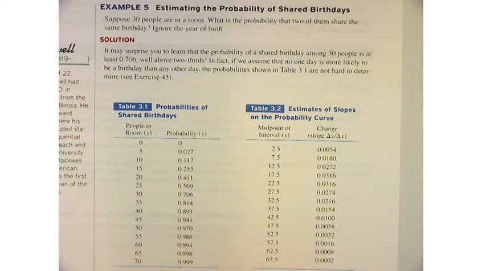It says, it may surprise you to learn that the probability of a shared birthday among 30 people is at least 0.706, 70.6%. Well above 2/3. In fact, if we assume no one day is more likely to be a birthday than another, then the probabilities in Table 1 are not hard to determine.